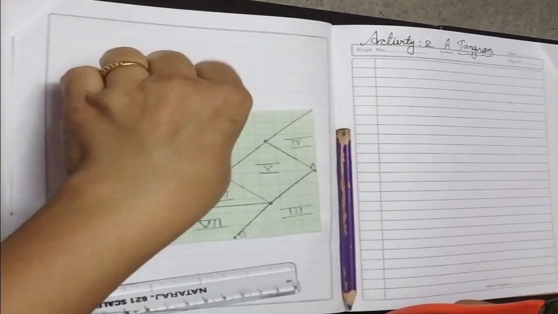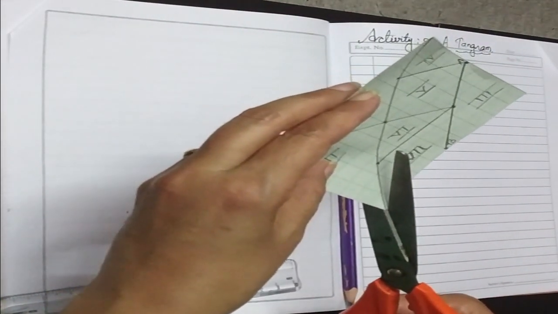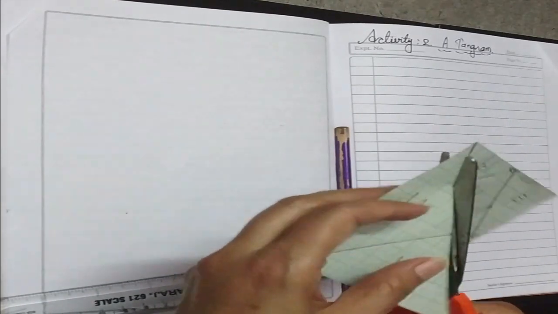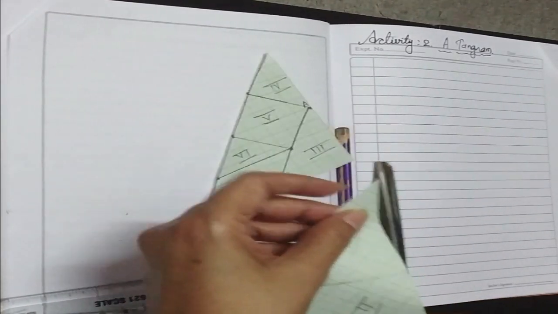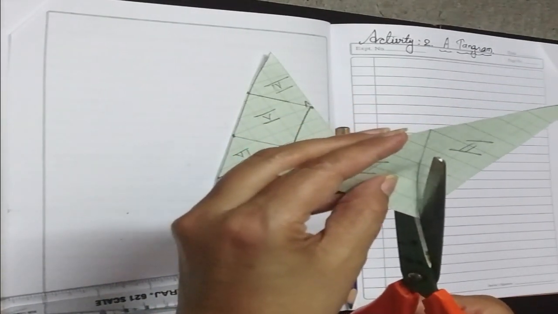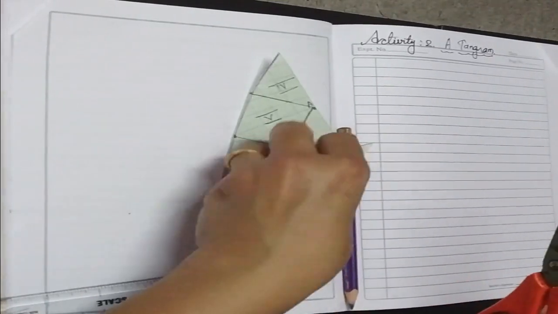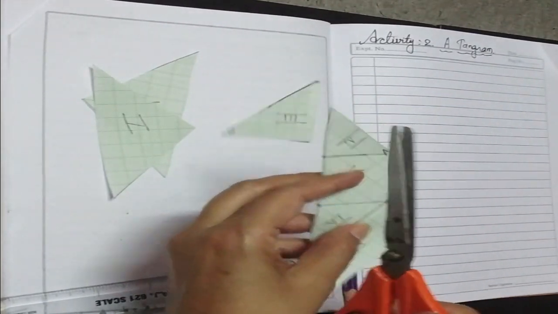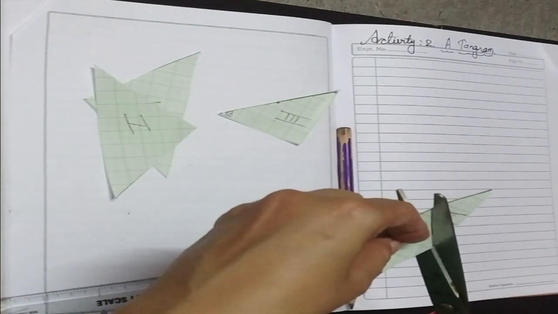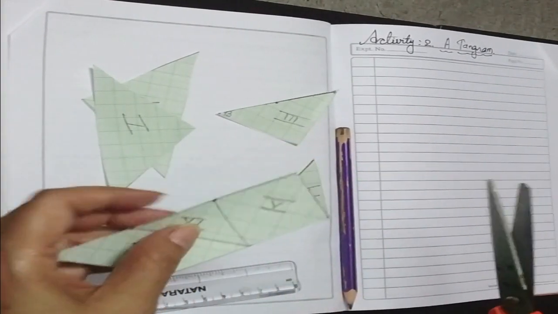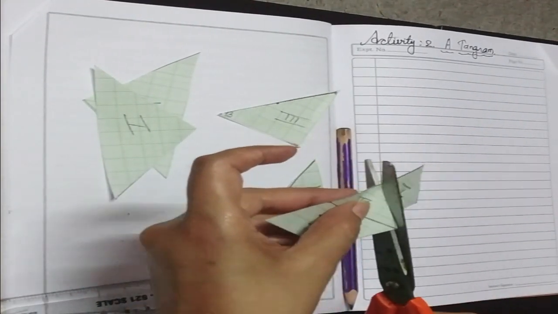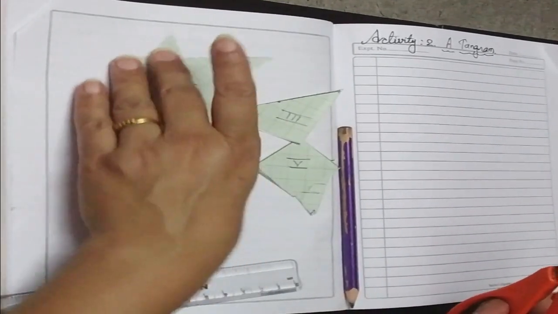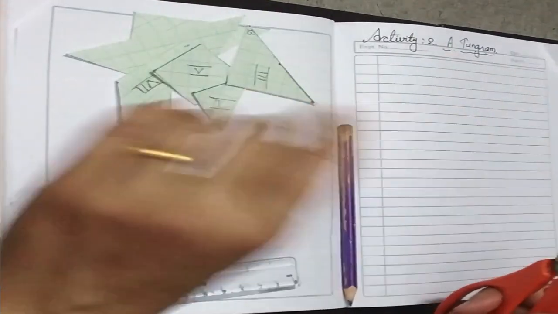So here this is a tangram set. I am going to make these geometrical figures separate. That means I am going to cut them from the original square. One, two, third one this is. Fourth part I have cut. Now this is 5th part. Then this is 6th and 7th parts are separated. So all 7 parts are separated.